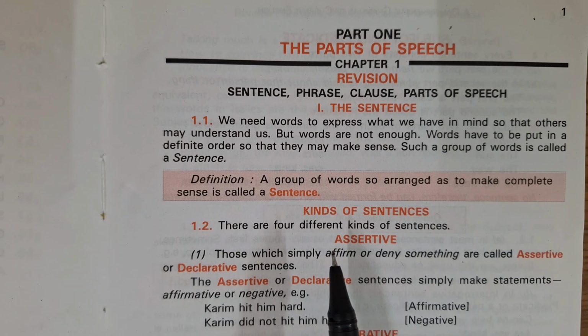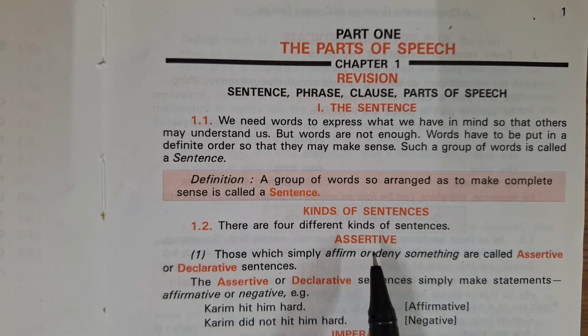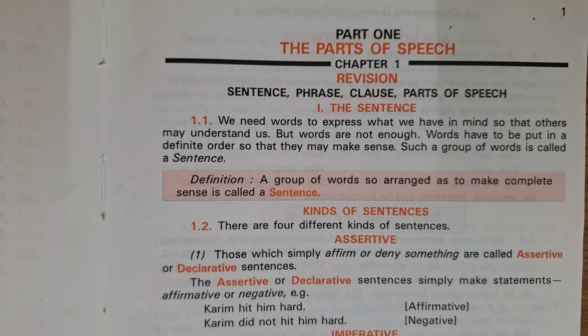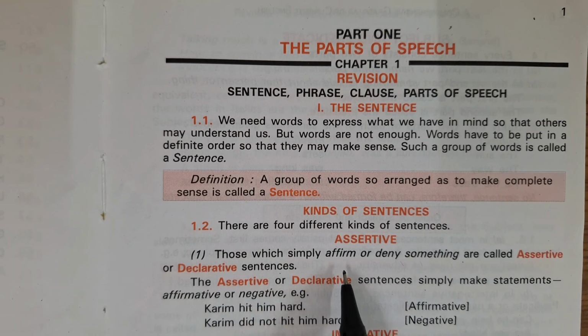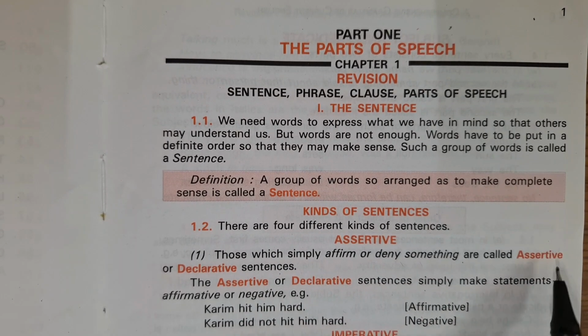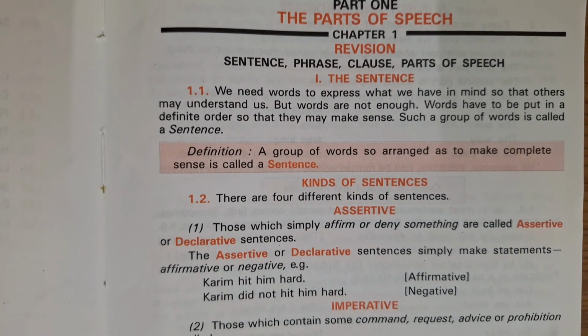by the other person. Now, there are 4 different kinds of sentences. They are assertive, imperative, interrogative and exclamatory. Now, what is assertive sentence? Those which simply affirm or assert or deny something are called assertive or declarative sentences. The assertive or declarative sentences simply make statements.